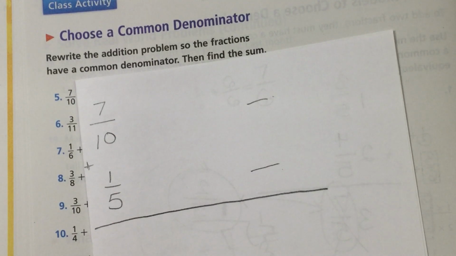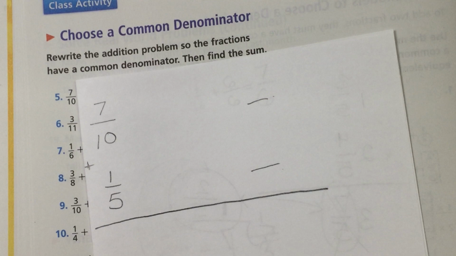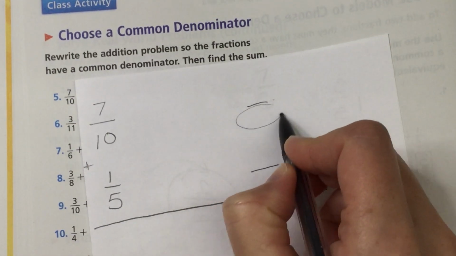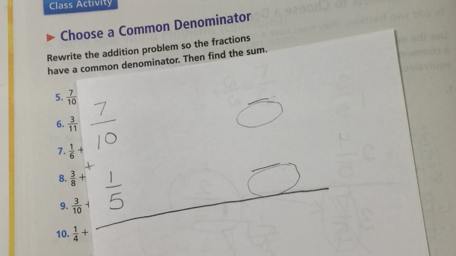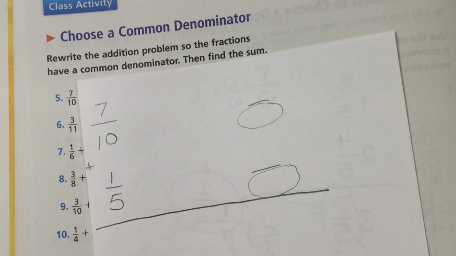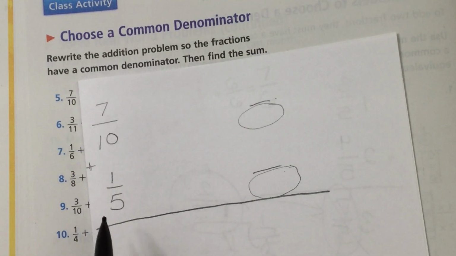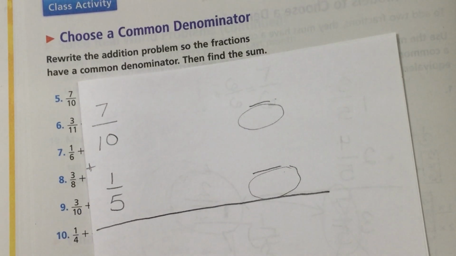So I have added my fraction lines. Now, we need to figure out what our common denominator is going to be. I like to put little circles there, just so I know, okay, that's where my denominator is going to be. Now, looking at these 2 fractions, 7/10 and 1/5, am I going to have to change both of them or just one?